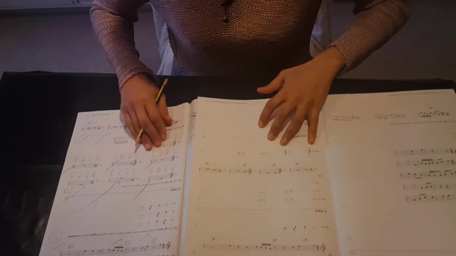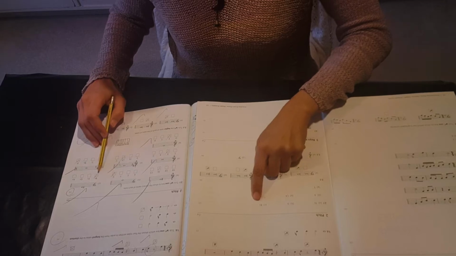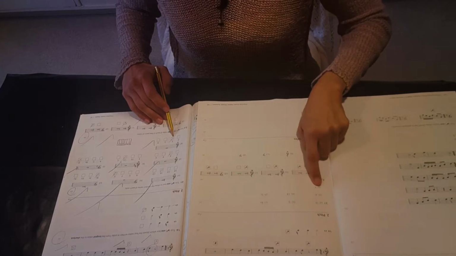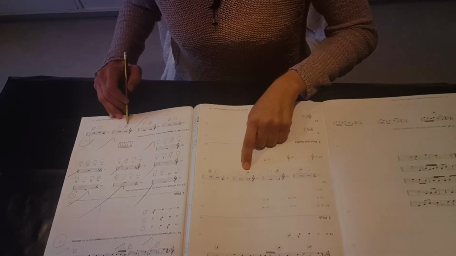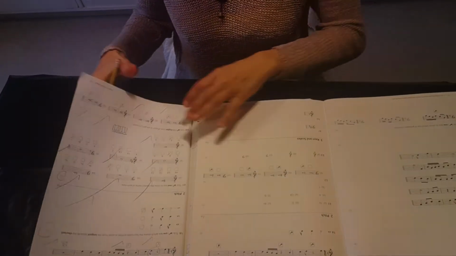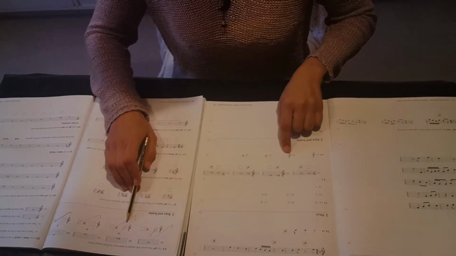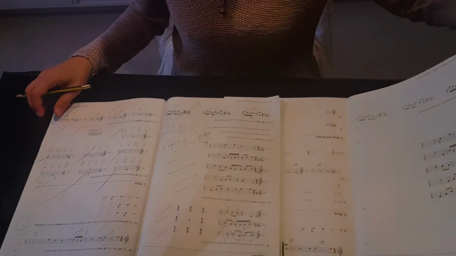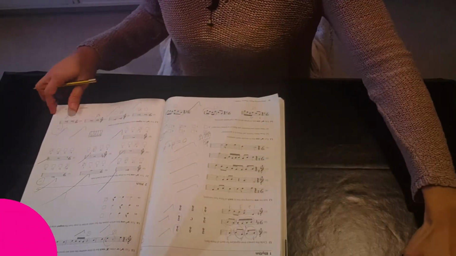Pitch. F sharp, G, B flat, A, C sharp, D, E. 2.2. E natural, F sharp, B natural, C sharp. 2.3. Treble clef, bass, bass. Very good, well done. Now let's go for one of the most challenging topics, which is keys and scales. Come on, let's go.